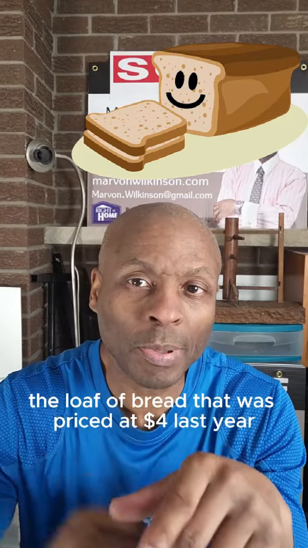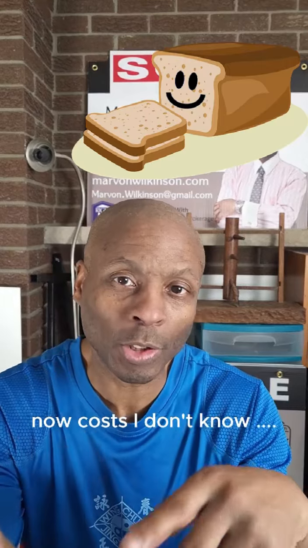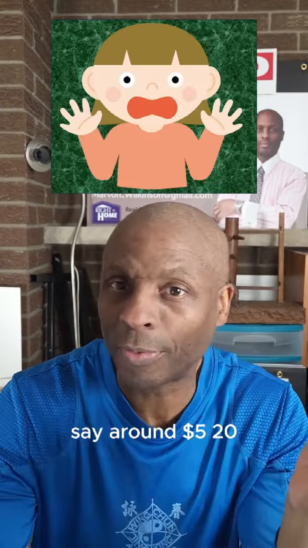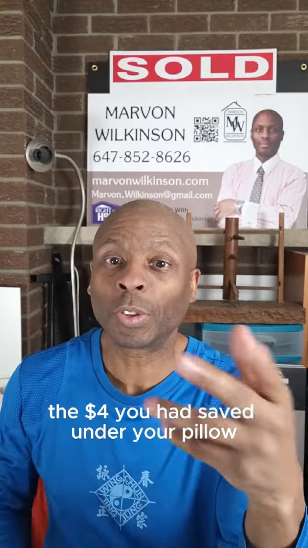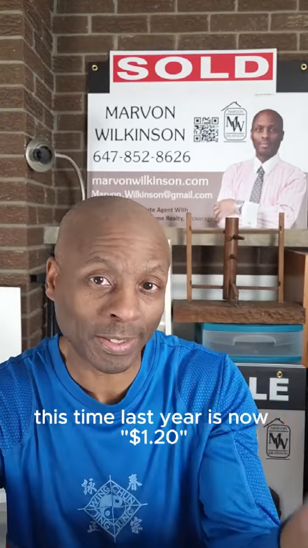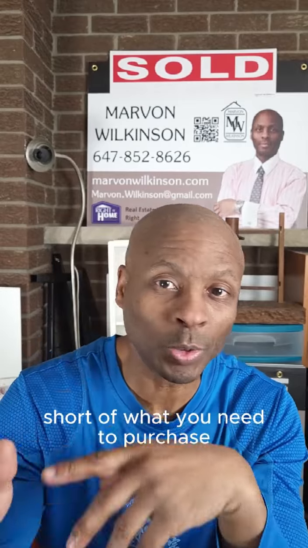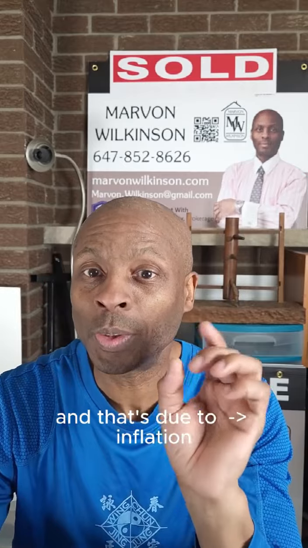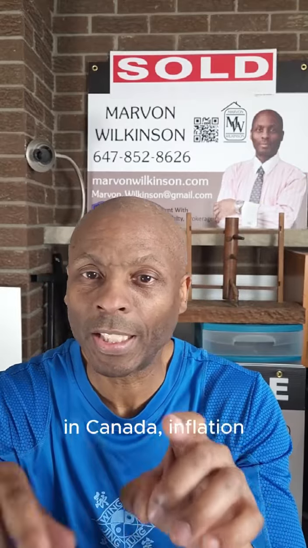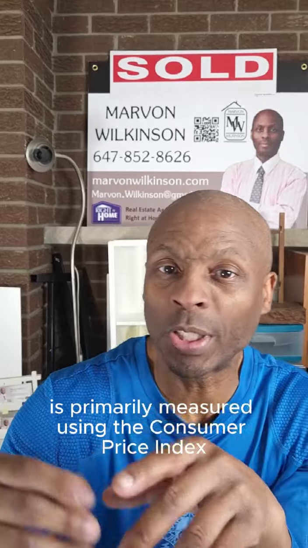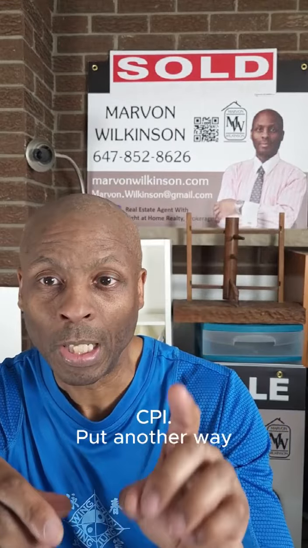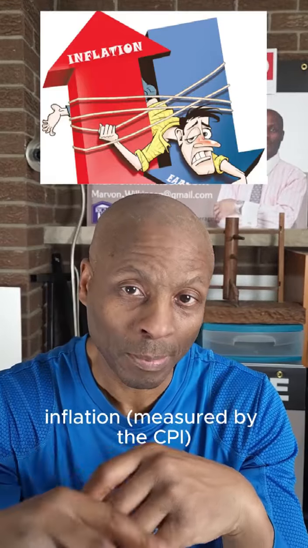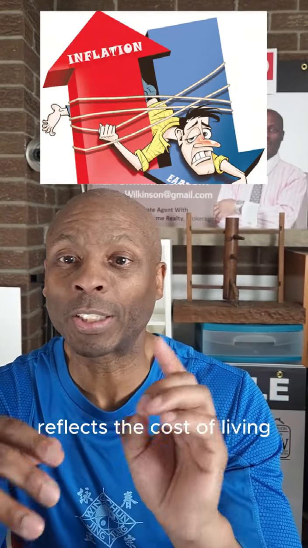For instance, a loaf of bread that was priced at $4 last year now costs, I don't know, say around $5.20, and this means that the $4 you had saved under your pillow this time last year is now $1.20 short of what you need to purchase that same loaf of bread today, and that's due to inflation. In Canada, inflation is primarily measured using the Consumer Price Index, CPI. Put another way, inflation, measured by the CPI, reflects the cost of living.